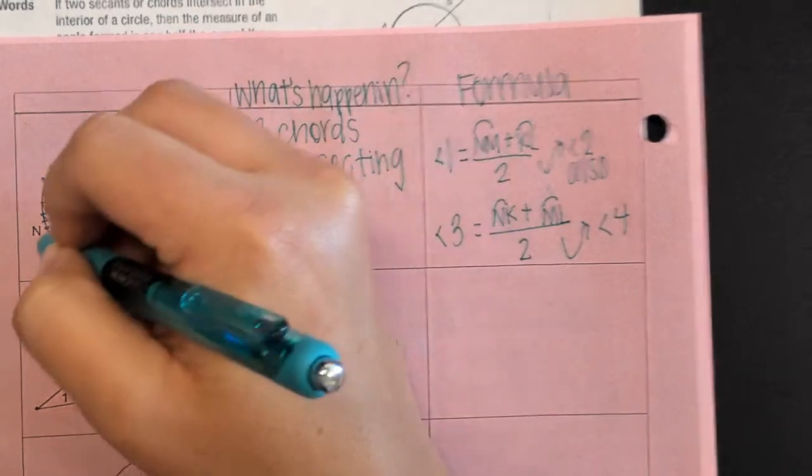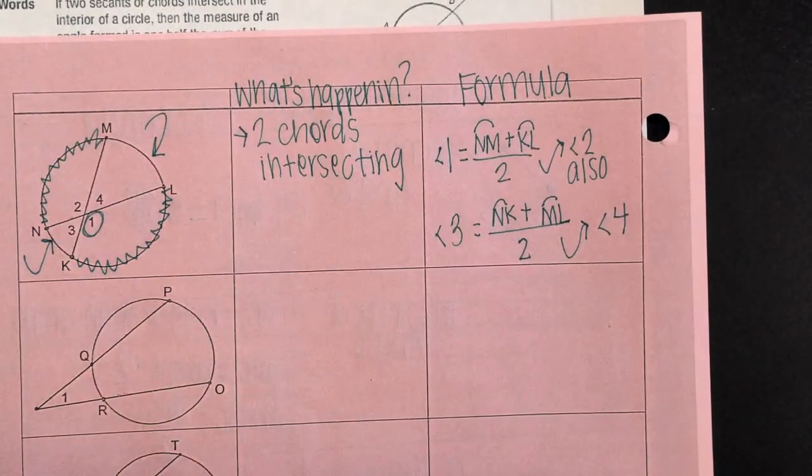So I'm going to draw a different symbol to those 2 arcs, so you know to add those 2 and divide by 2.